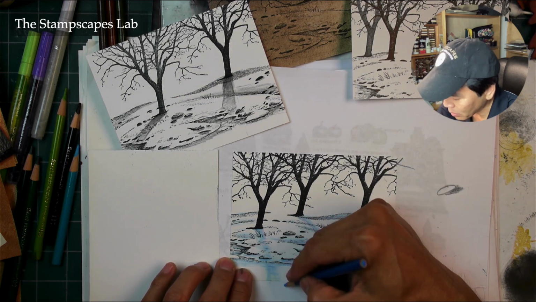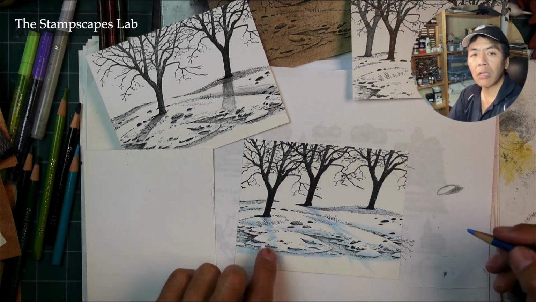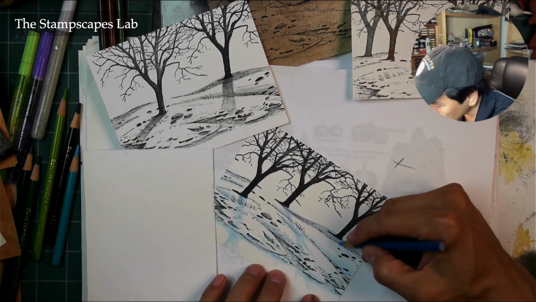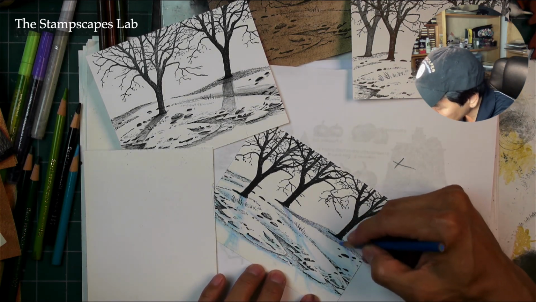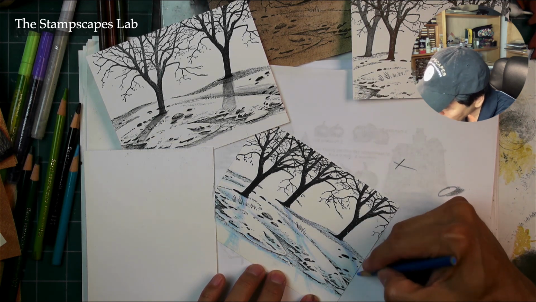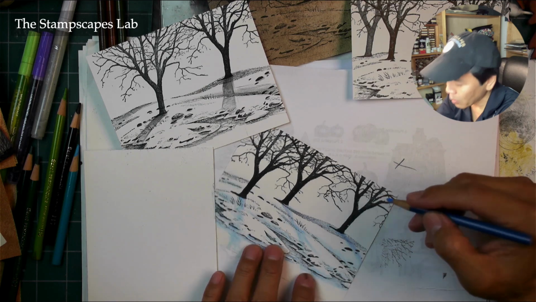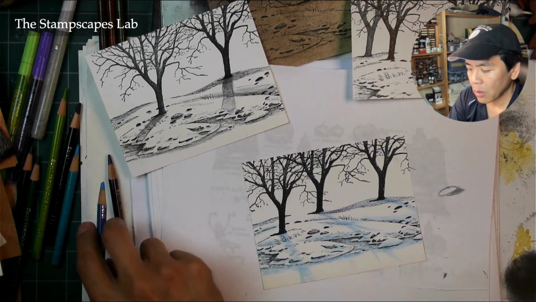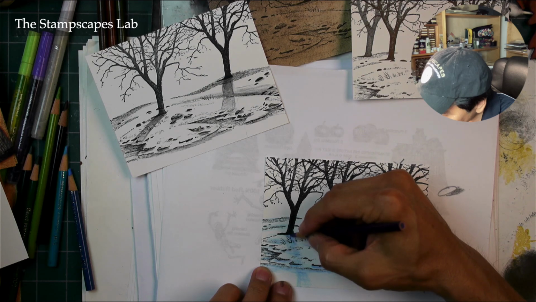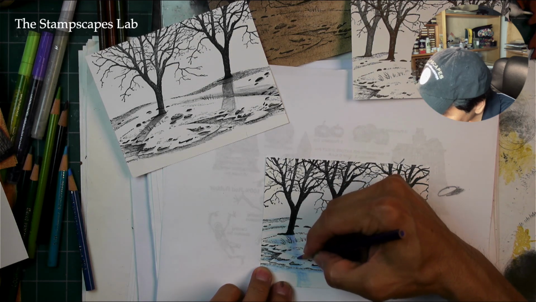I'm totally faking it right here, but see that? And then this one, we'll have going down like this on this slope right here. All right, so you see that. And let's add a little bit of purple into it.